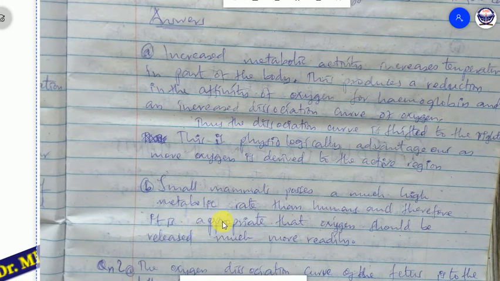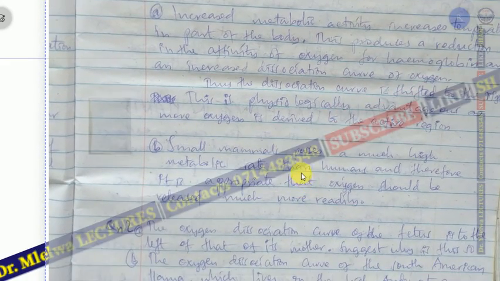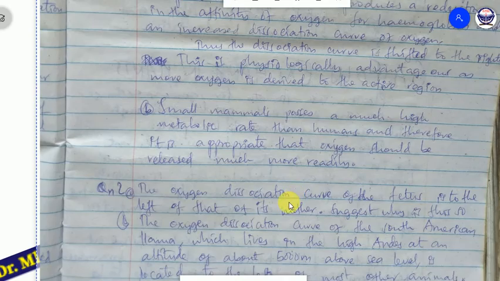Now small mammals possess a much higher metabolic rate than humans, and therefore it is appropriate that oxygen should be released much more readily. So the oxygen dissociation curve for small mammals will be shifted to the right as compared to that of humans.